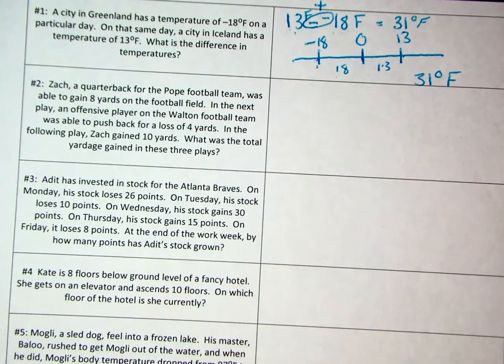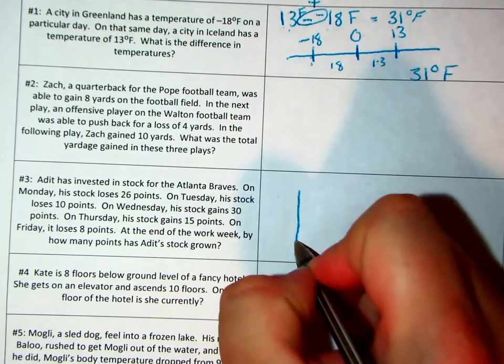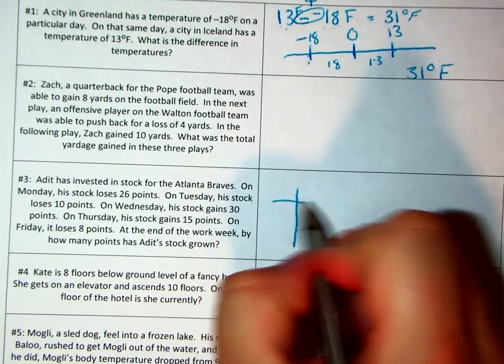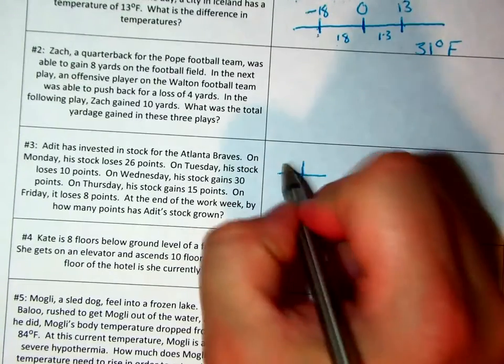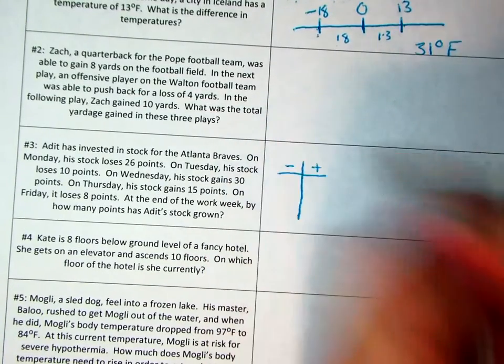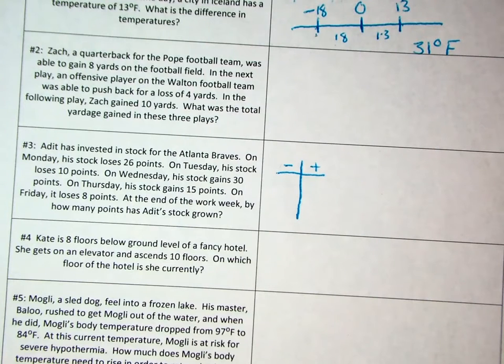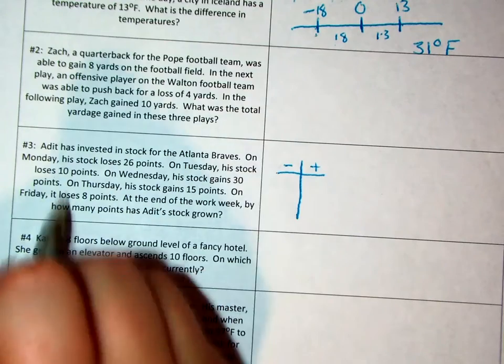Now, this type of problem seems like a prime example of when it would be valuable to use a T-chart. And we talked about that a little bit in our warm-up example that we did in class. And so for this example, I'm going to have negative values and I'm going to have positive values, and I'll simply walk through the problem identifying whether or not a number or an integer is positive or negative.